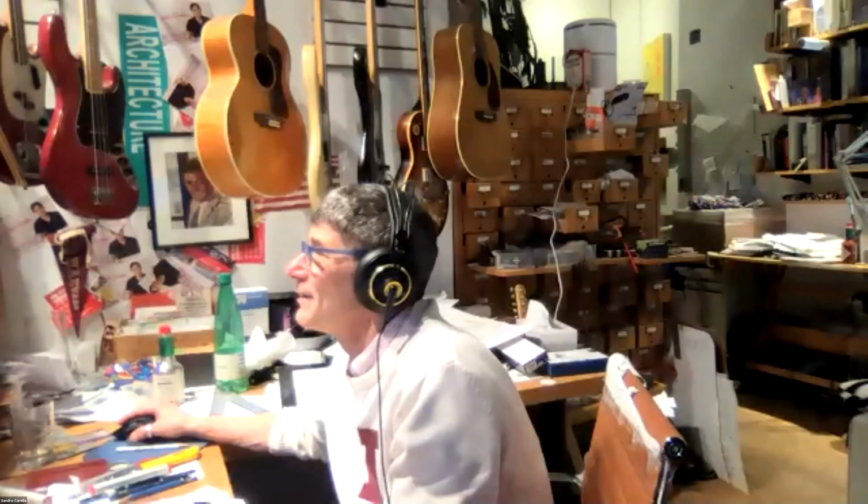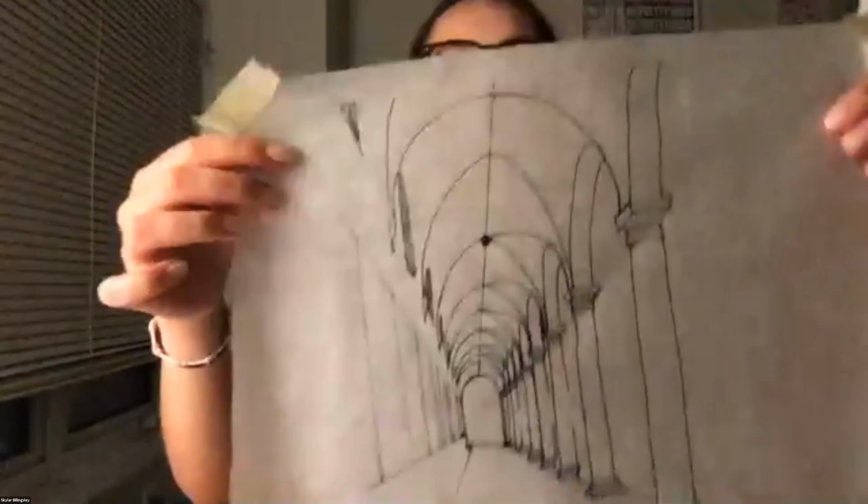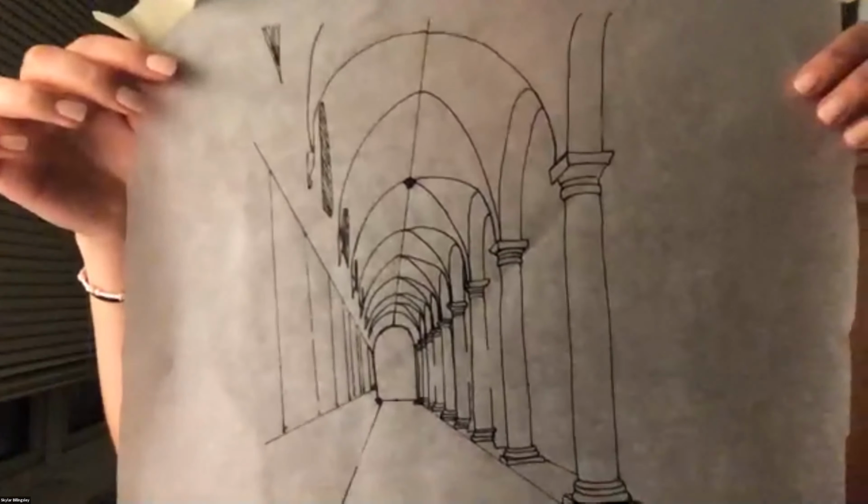Go ahead. I haven't put it on paper yet, but I have the trace done now because I redid it from the first one I did. So that's what I have. Hopefully you can see that. That's wonderful.